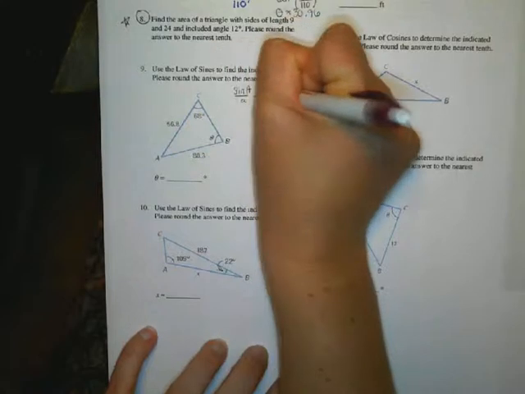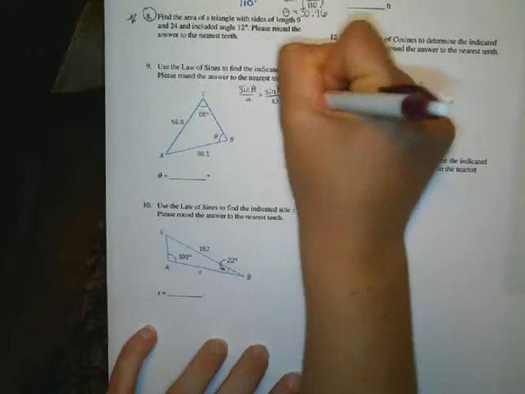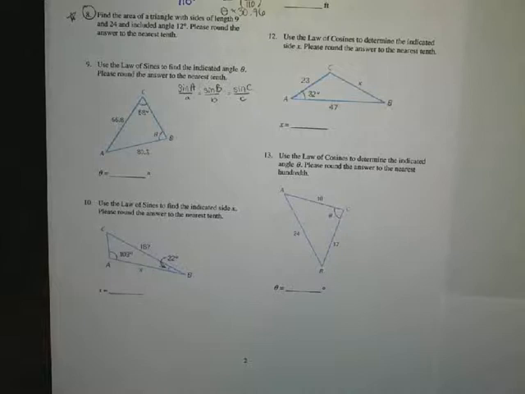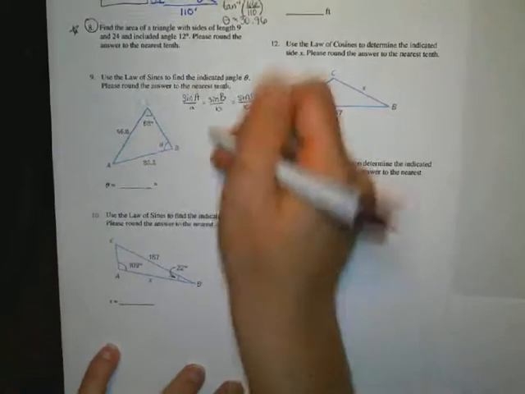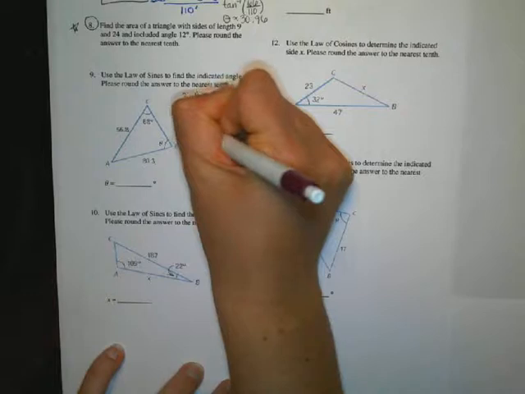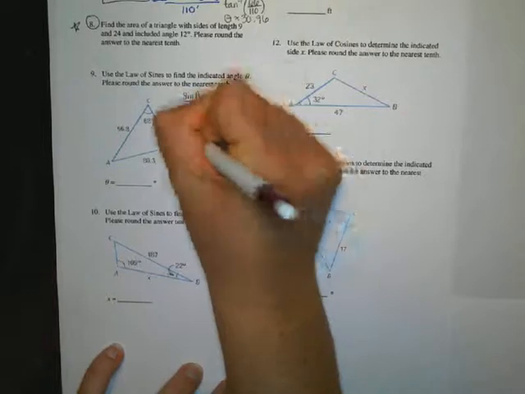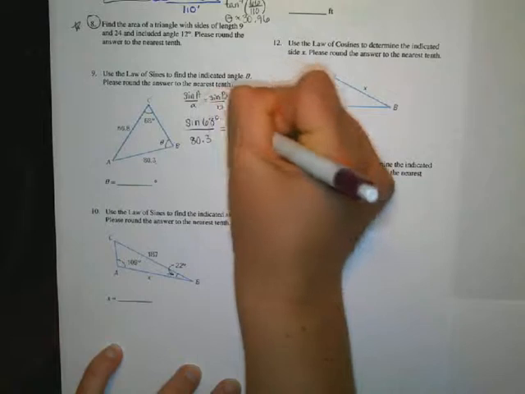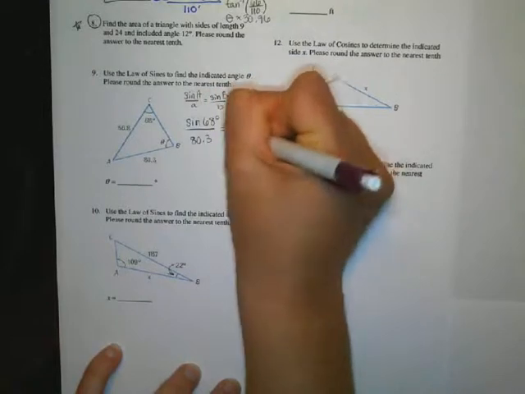So this was the easier of the two, right? And so if we plugged in all the given information, this is big C and side C, so I would have the sine of 68 degrees all over 80.3 is equal to the sine of theta all over 56.8. So what do we do next? Cross multiply is fine.